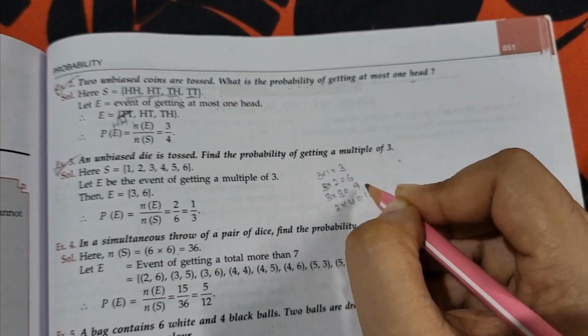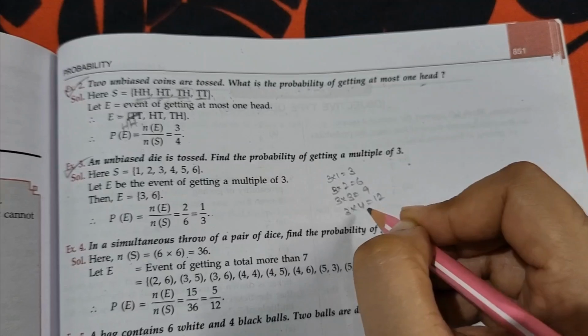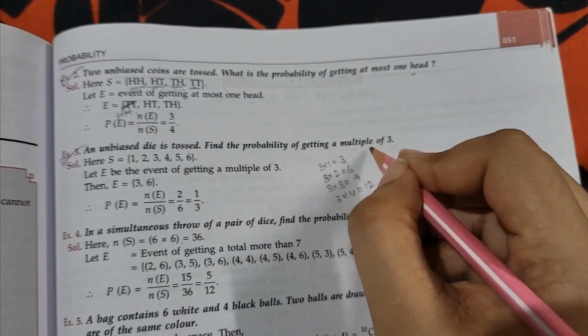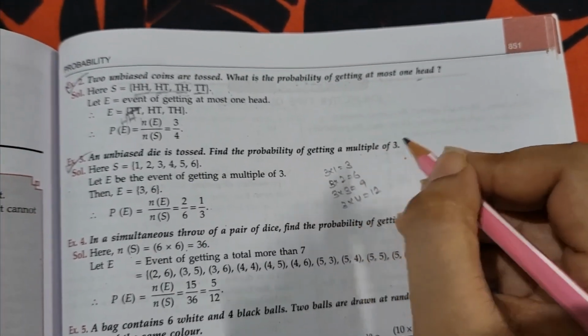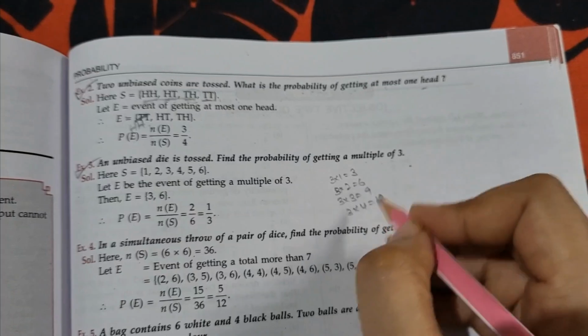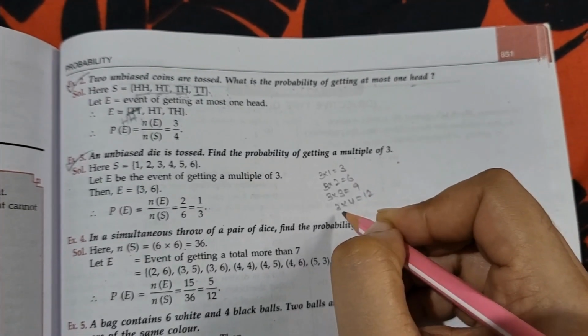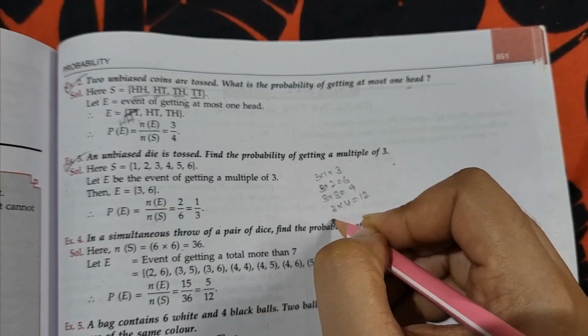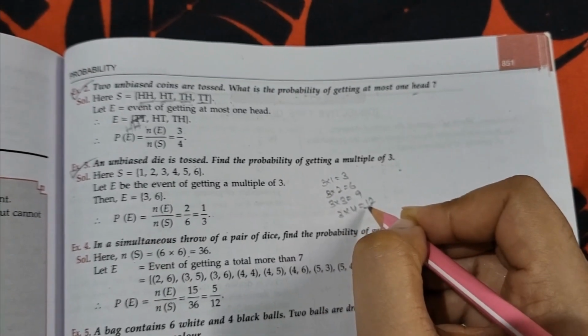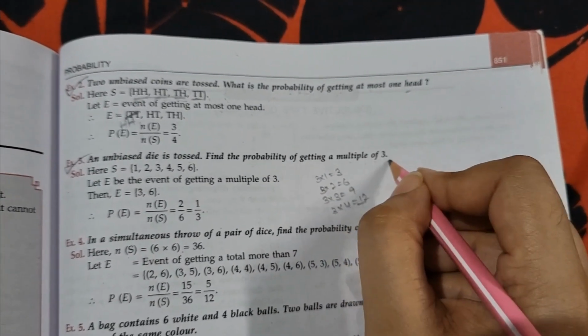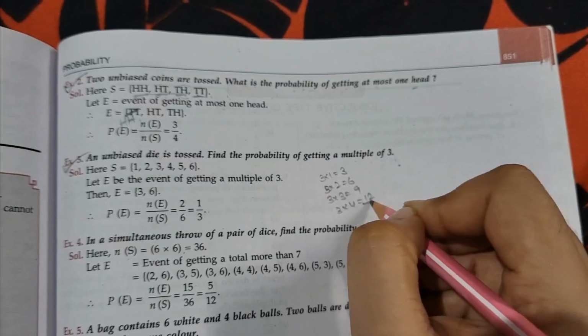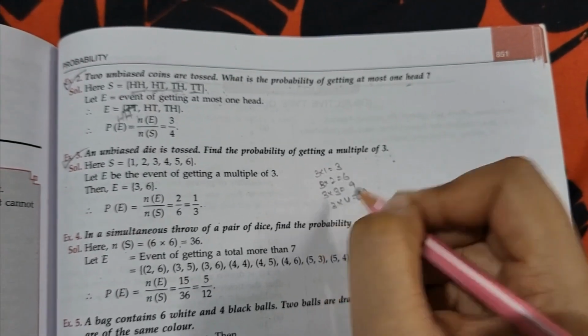So 12 is actually a multiple of 3, because multiple comes from multiply or multiplication. So if we multiply some term with 3 and we get a term, then that is known as a multiple of 3. So 12 can be said to be a multiple of 3.